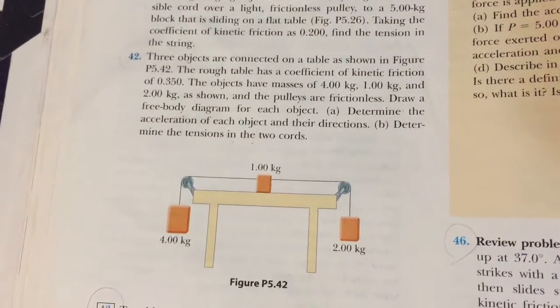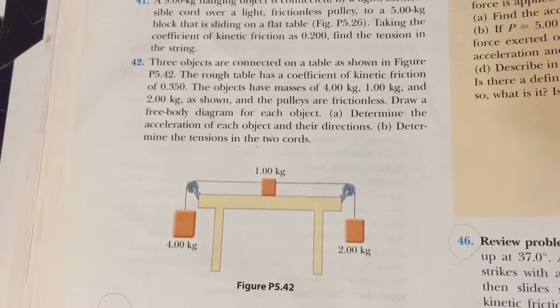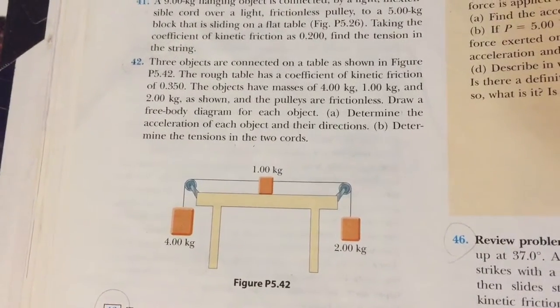Draw a free body diagram for each object. Determine the acceleration of each object and their directions. Determine the tensions in the 2 cords.